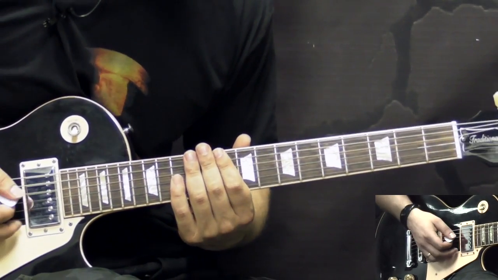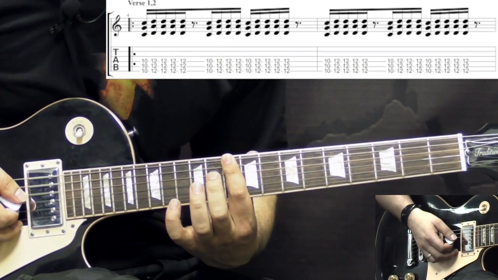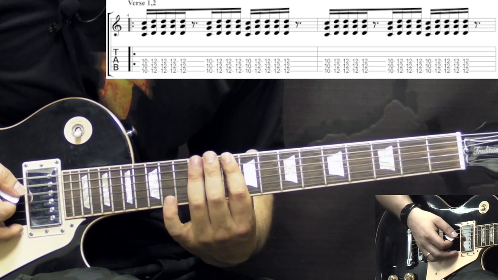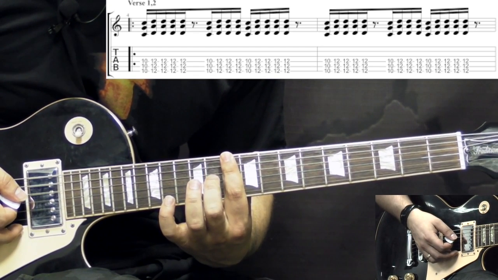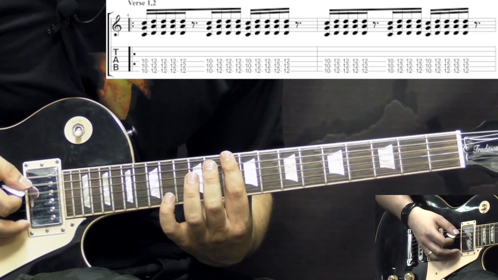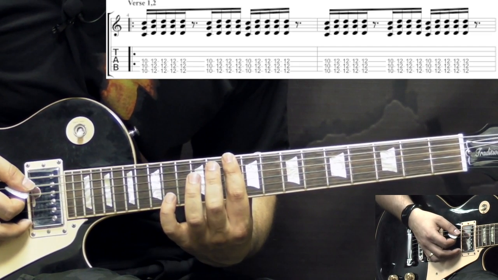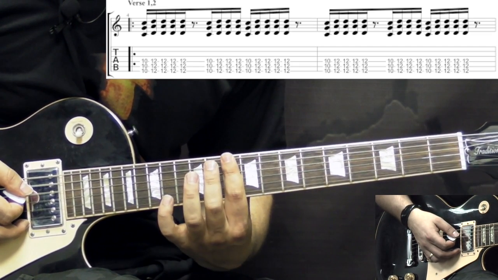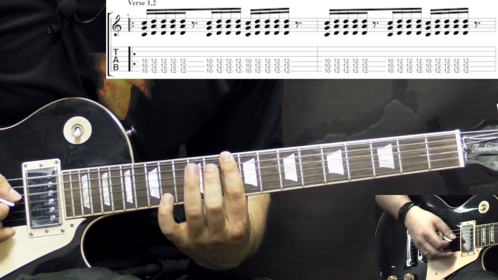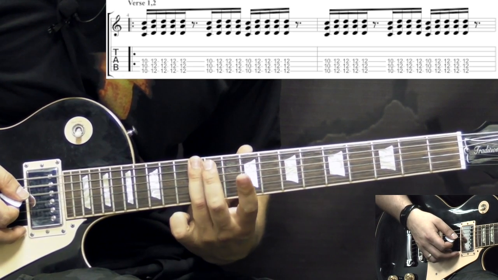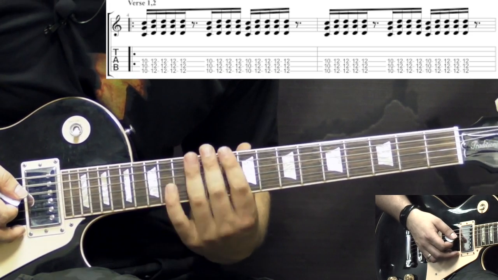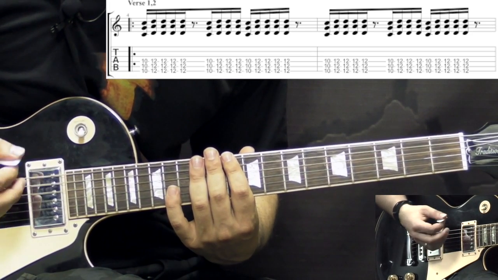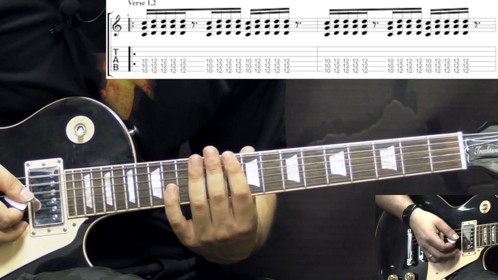Okay, so here what we're going to be playing is the C chord in the beginning. And because of the tuning, we're just fretting the lower strings on one fret. So here we start off from the 10th fret, and then we hammer on onto the D chord, which is on the 12th fret. And again, we're just using one finger.